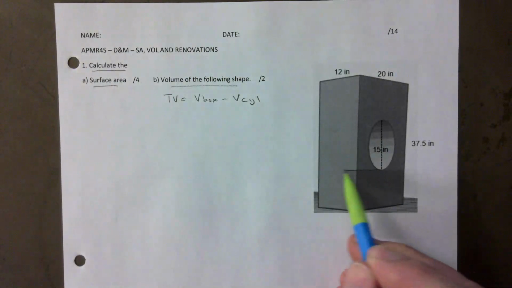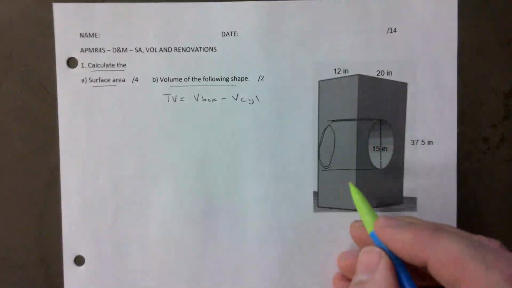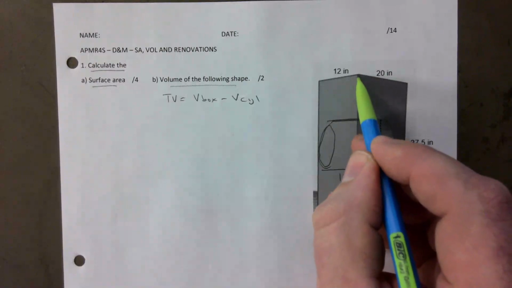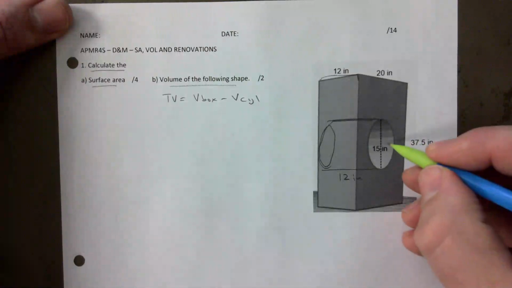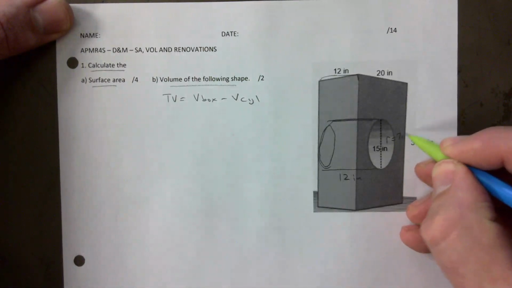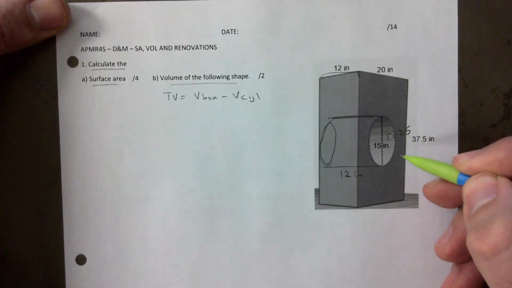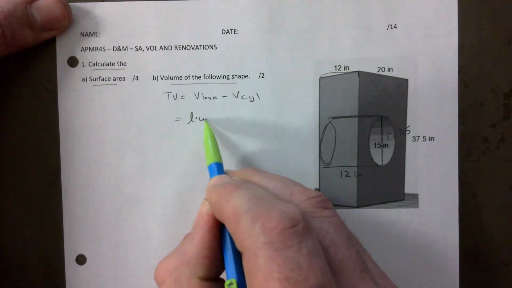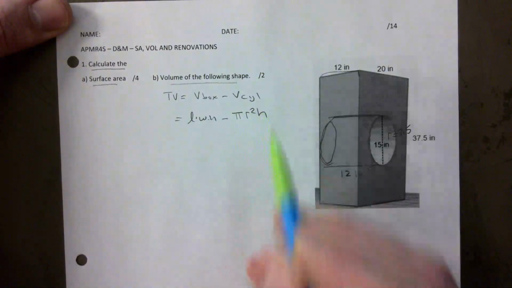And maybe you can make a little note to yourself that it's 12 inches, the hole goes from the front to the back, and that the radius is 7.5. Those things I would recommend you do right on the diagram. So volume of the box is just length times width times height minus pi r squared times h.